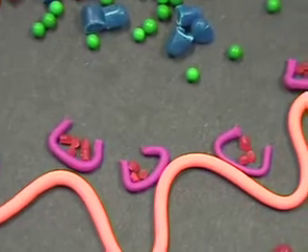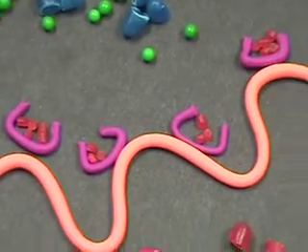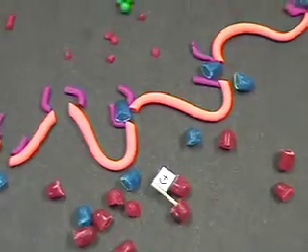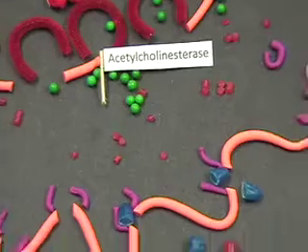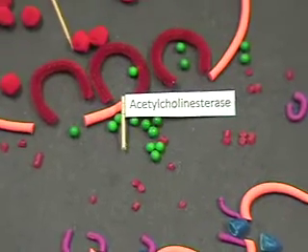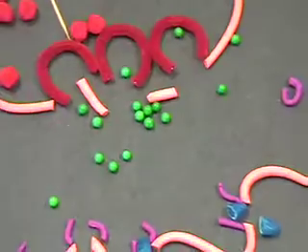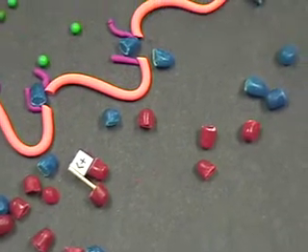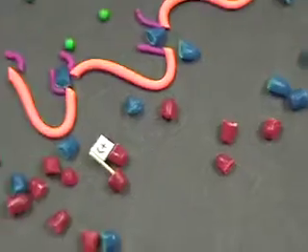The sodium-potassium channels open, allowing sodium ions to enter the muscle fiber. Acetylcholinesterase breaks down the remaining acetylcholine in the synaptic cleft. The increase in ions inside the muscle cell initiates an action potential on the sarcolemma.